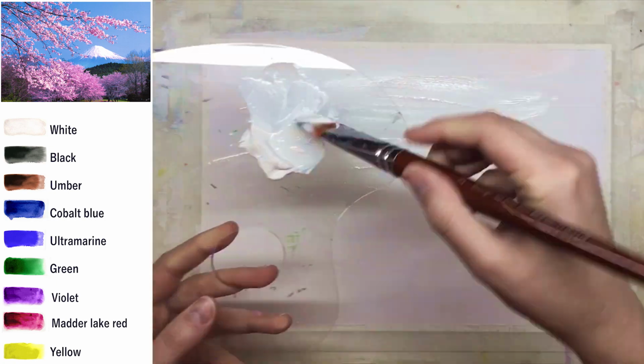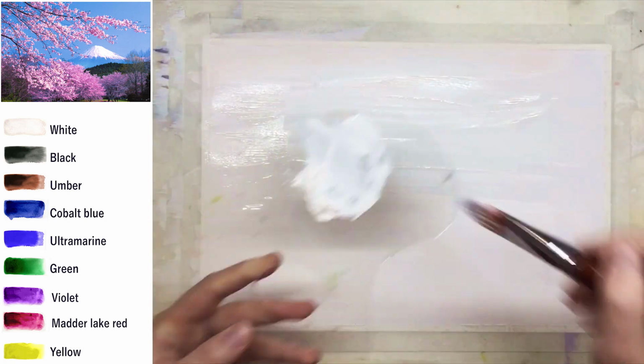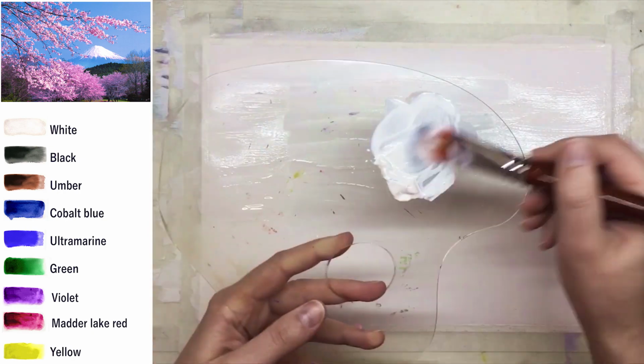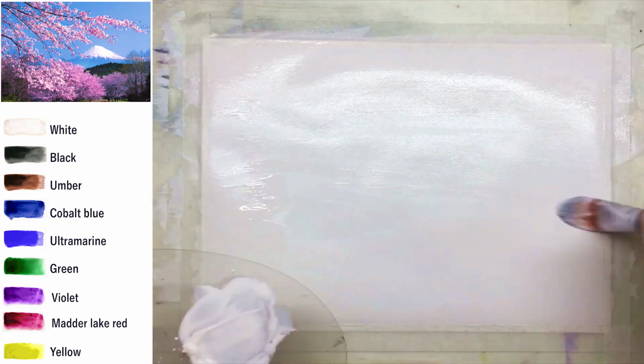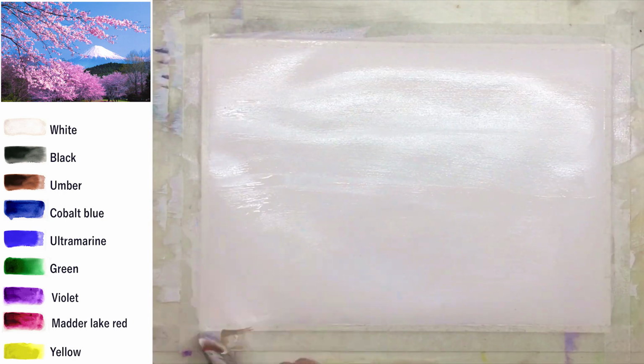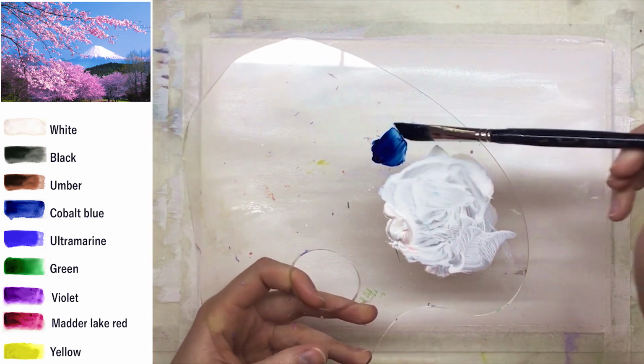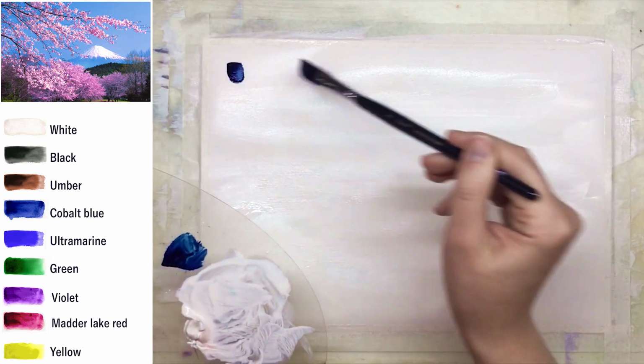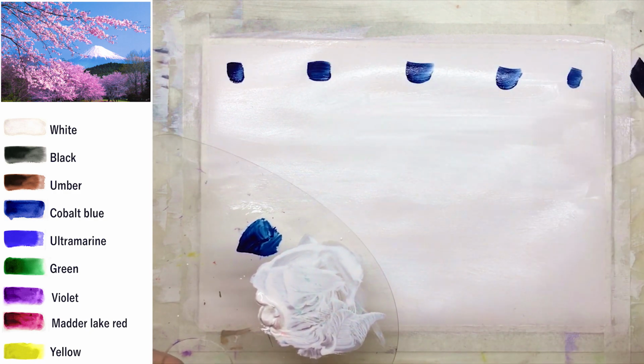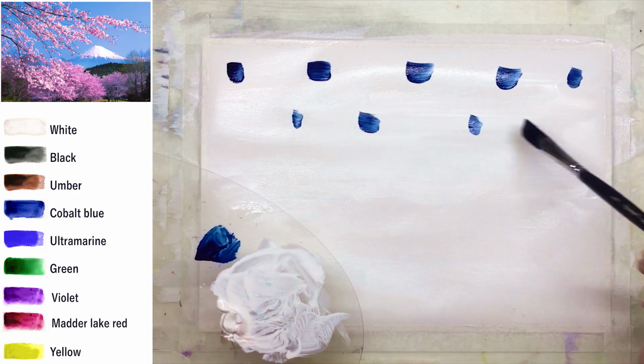And as usual, when I'm starting to paint with acrylic or gouache paints, I'm always starting from a first basic layer of clear white that helps me to create very smooth and beautiful looking backgrounds.